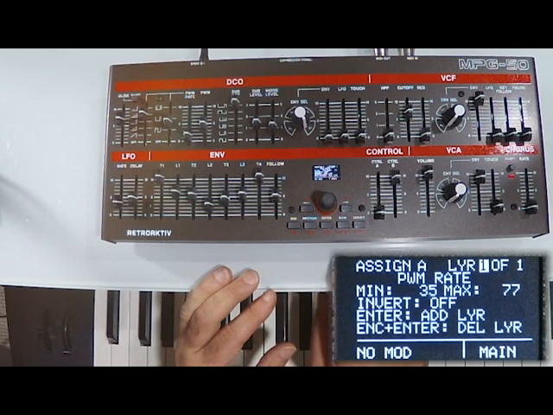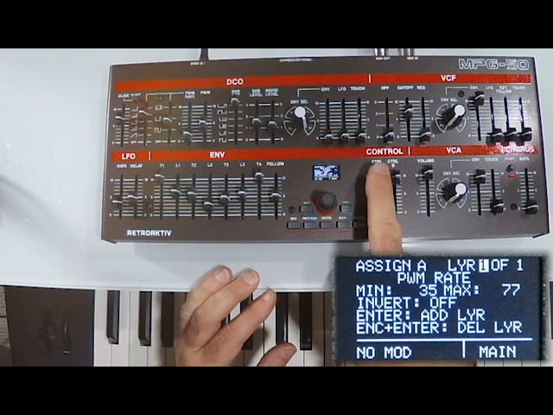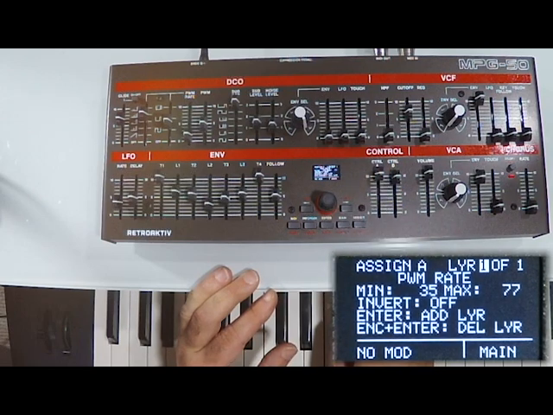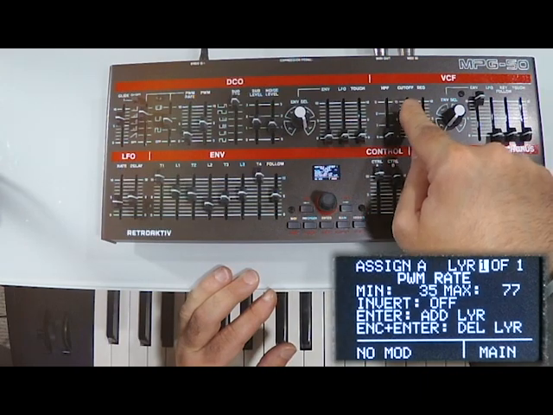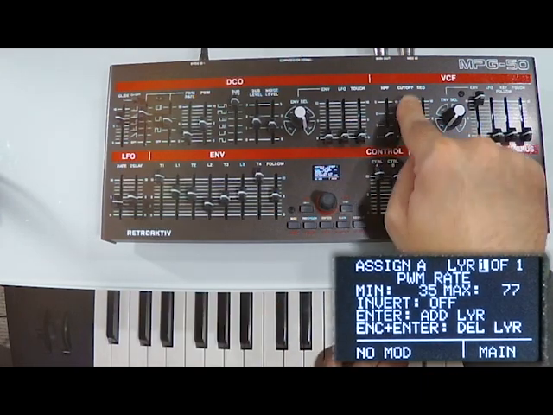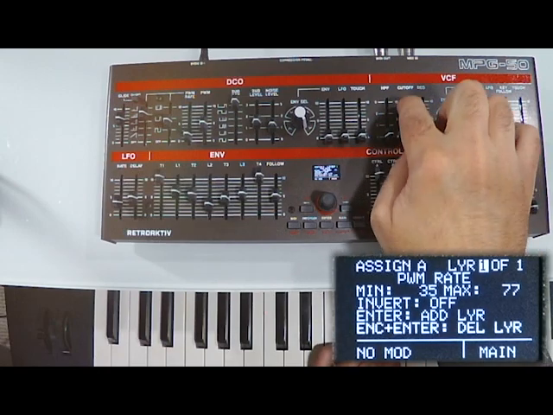Anyway, back to assign A. So you can see that I've got one layer in this assign. Let's say that I want to control the filter cutoff. Let's say when I move this slider up that it makes the filter cutoff move down. And let's so you can see what's happening.